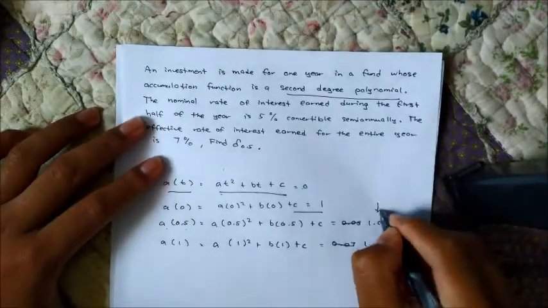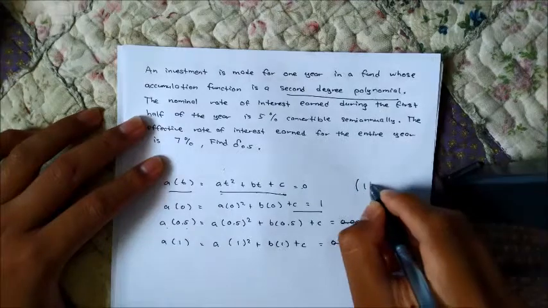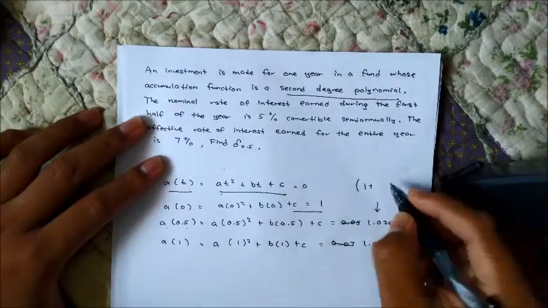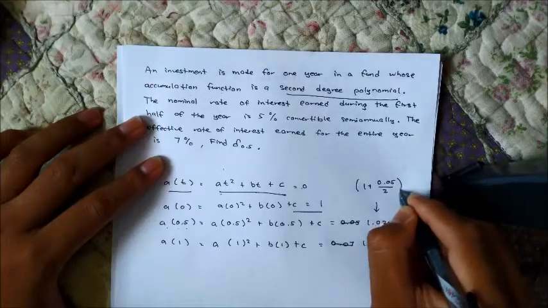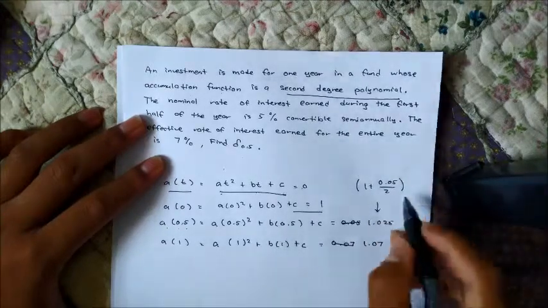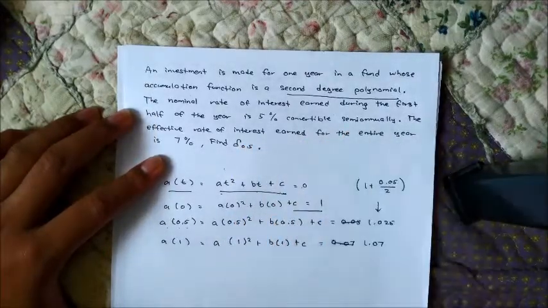And 1.025 is from the nominal formula, which is 1 plus 0.05 over 2, from the formula of the nominal rate of interest.